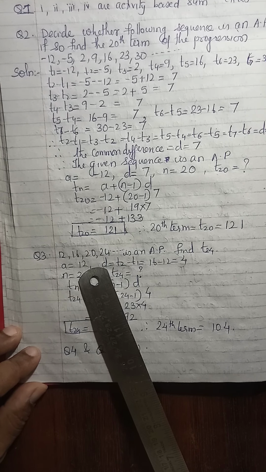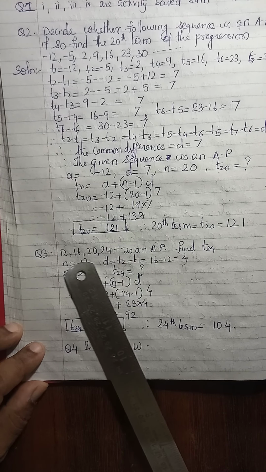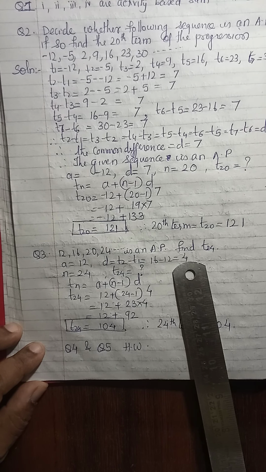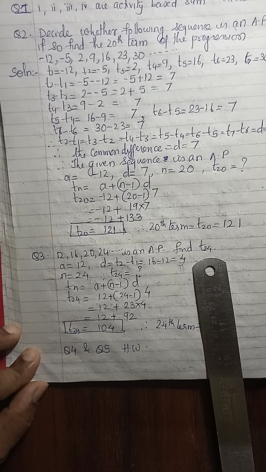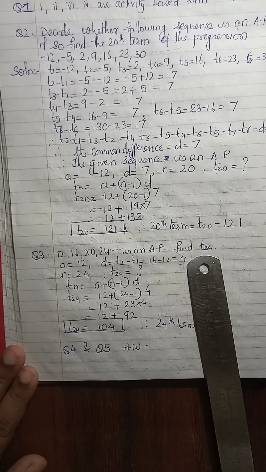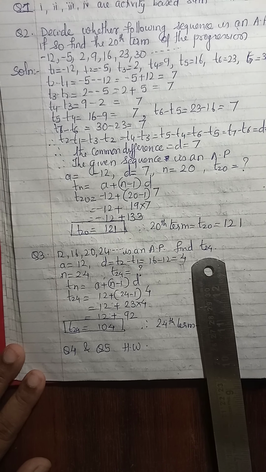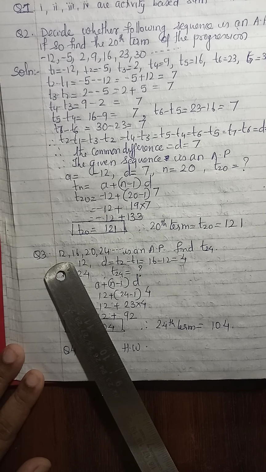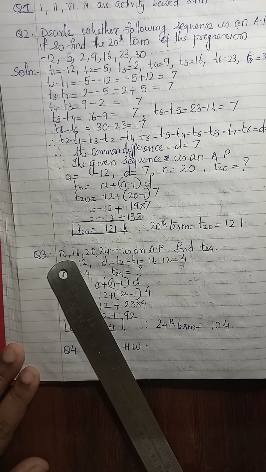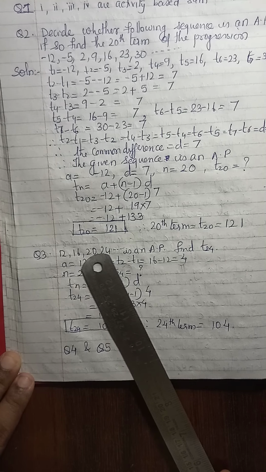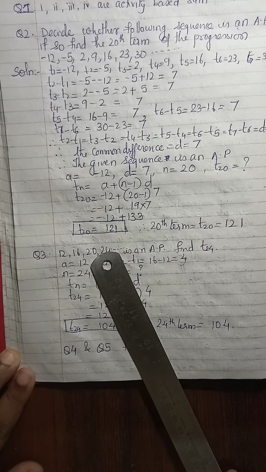Now, next question. The given sequence is 12, 16, 20, 24, and so on, is an AP. Already given it is an AP. We have to find out the 24th term, that is T24. So n is given here already. A, we know first term, that is with the help of the sequence we can get the first term, that is 12. And since it is given that it is AP, therefore only one difference is sufficient to prove. 16 minus 12 is 4, so the common difference is 4.